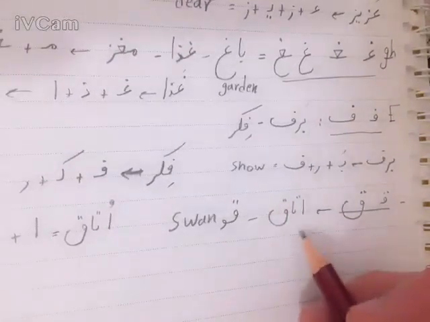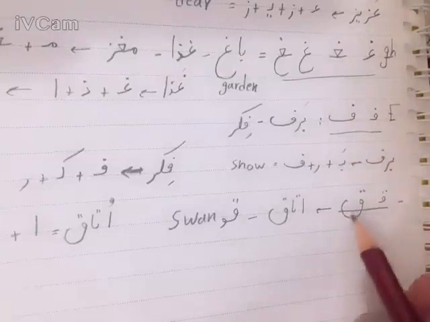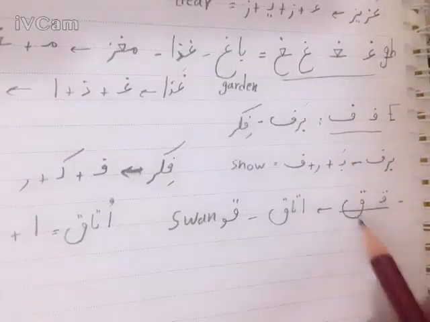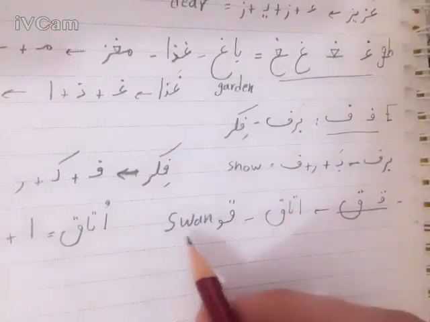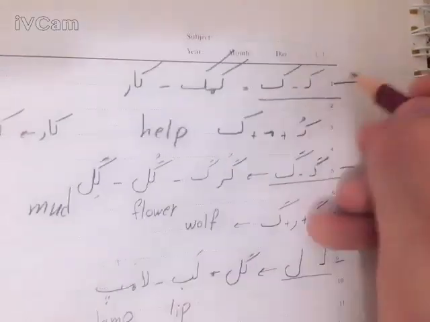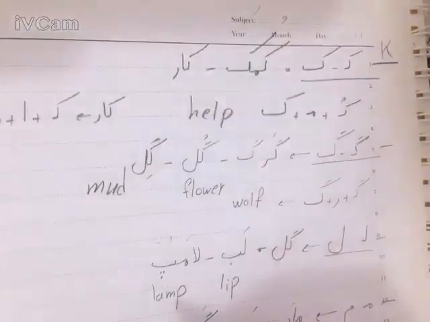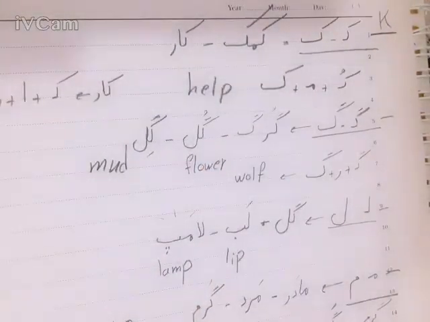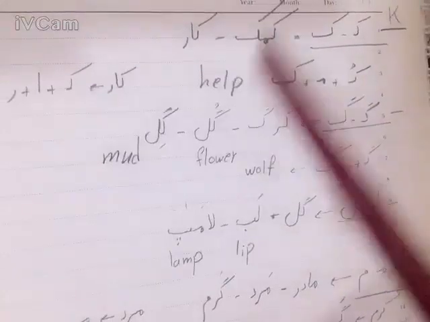And then we're going to have Qi. It has one more dot than Fe, but its bigger form is different, if you notice. This one's flat, this one's curvy. So otaq is room, and Gu is swan, the bird. Super easy. Moving on to the last page, and it's almost over. Ke is Ke, right? Ke, we could have komak, help, and kar as a job or occupation.